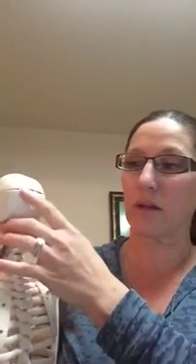There's the lambdoid suture, the sagittal suture, and the coronal suture, and then the squamous suture.